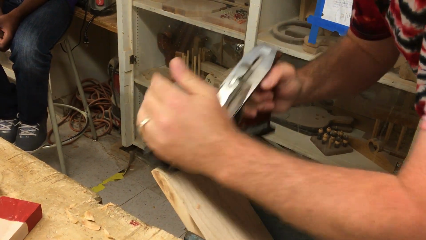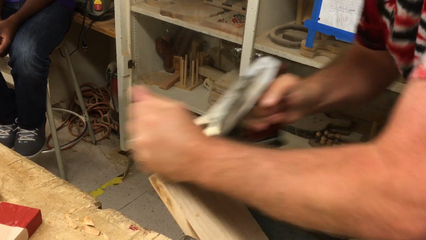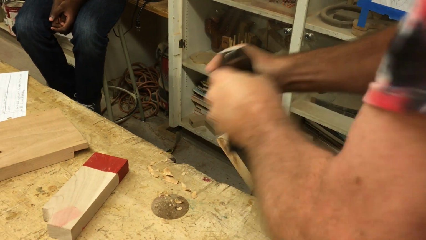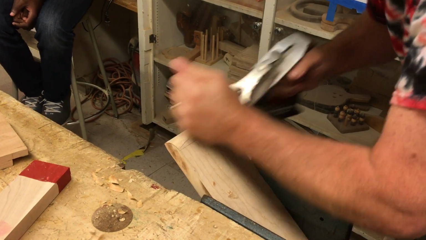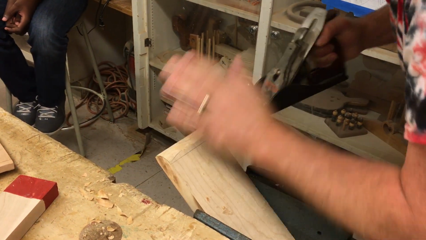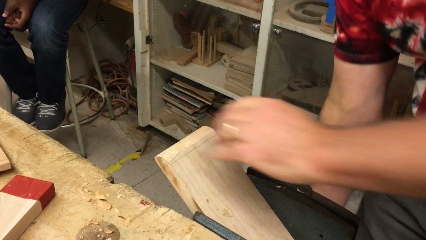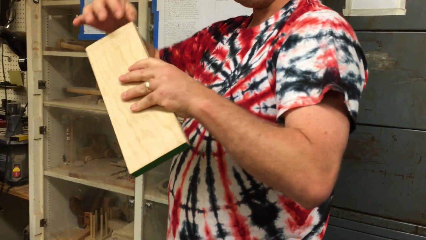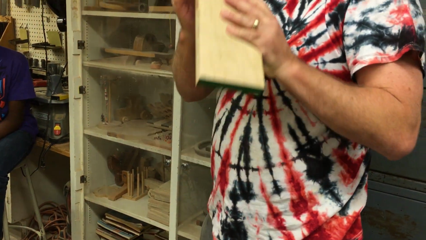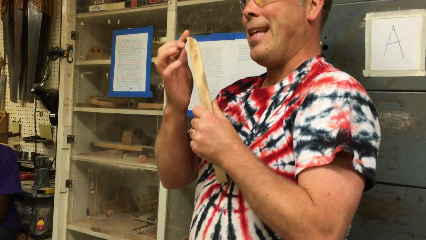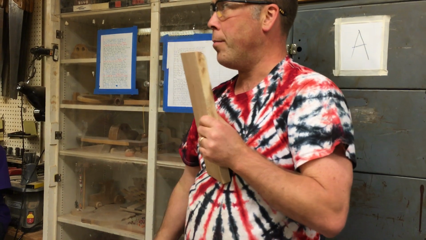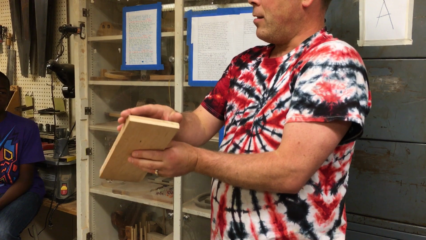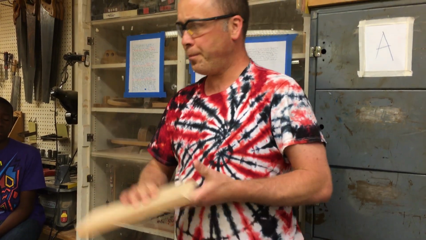Still trying to avoid hitting that edge. Until I've removed most of my wood, and it's fairly even across. I have not hit that line there or this line here. I've never hit that, because that would just rip that whole bottom off. While going this way, I never hit that line. While going this way, I never hit this line. Okay, that's my goal at this point.